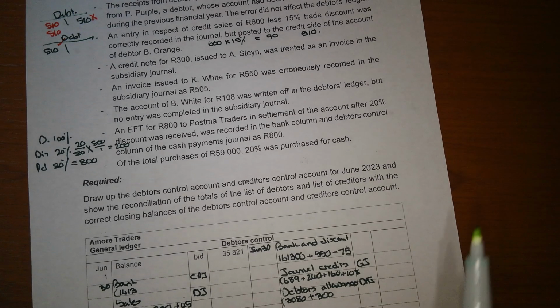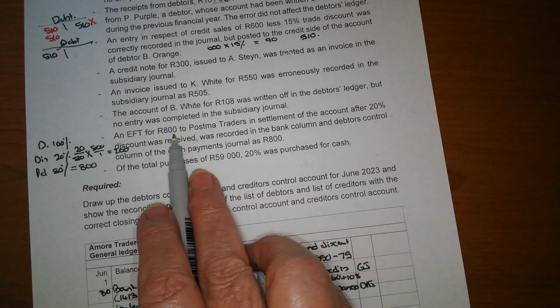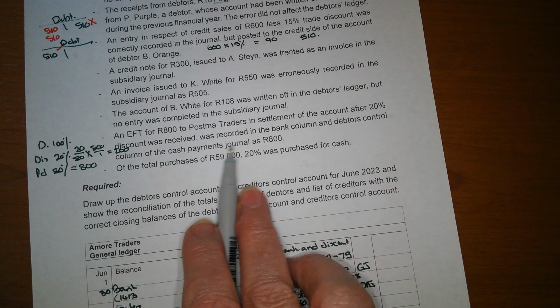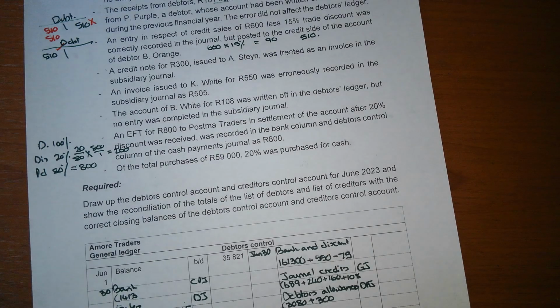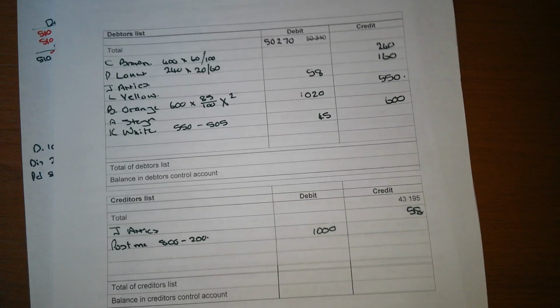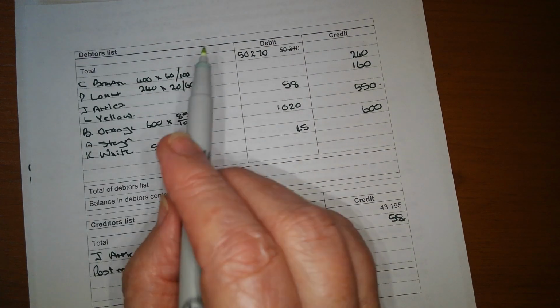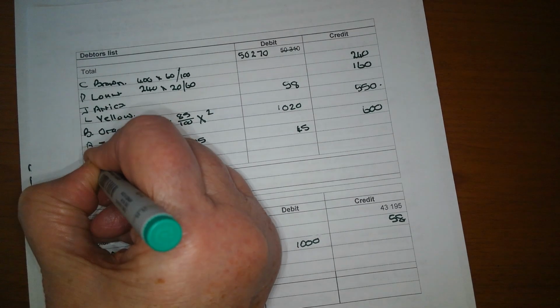Now in the debtors ledger, we showed the amount as 800 and it was in the bank and the debtors control, so we have to show that it mustn't go into the debtors list. So I will show the Posma here again.